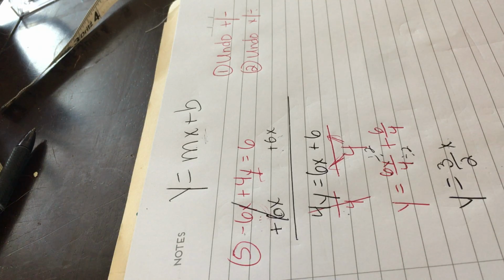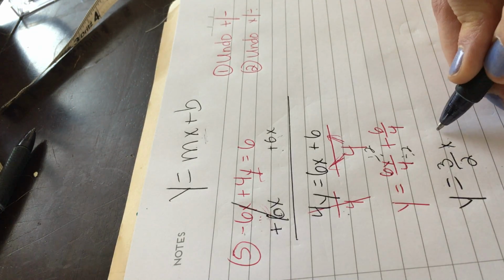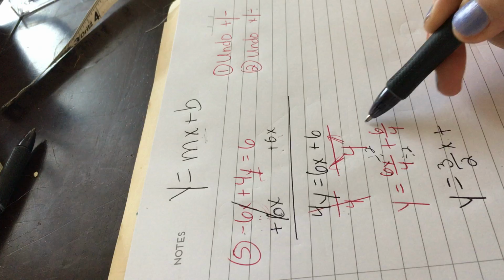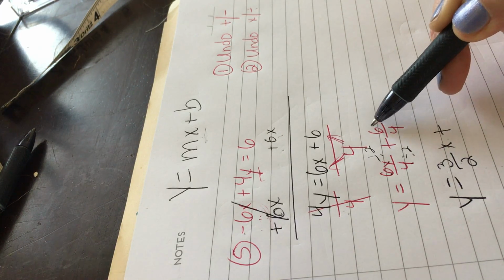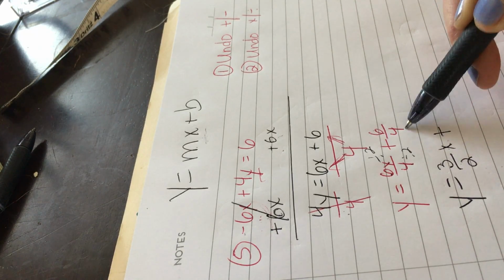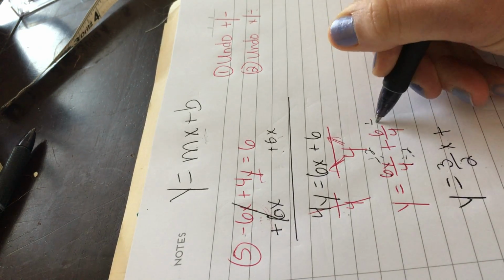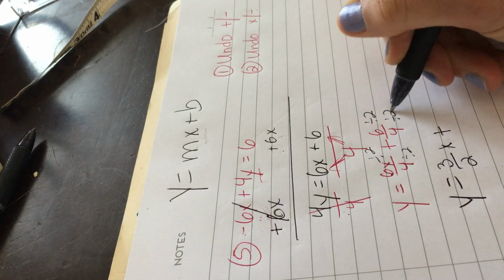I'll let that sink in for about 5 seconds. Okay, throw my plus sign in, and then here I just reduce this fraction. 6 divided by 4. 6 divided by 2, 4 divided by 2.